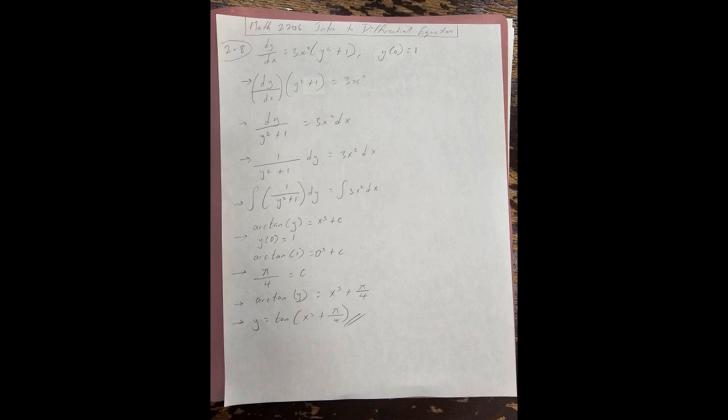And then just find the integral of both sides. So in order to do that, we made the left side the arctan, and use the power rule on the other side, which was arctan y equals x cubed plus c. And then go back and plug in y of 0 equals 1 from the original equation.